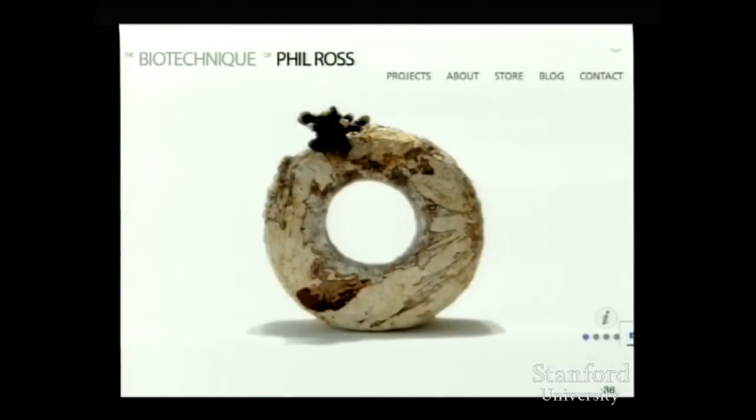Now, the reason I had gone there was this fellow named Phil Ross, who's an artist up in San Francisco, and this is an instance of the front page of his website. Trained in biology, coming from cooking, learning sterile technique in the kitchen, and then becoming interested in what you can explore and make with biology. And he's using these fungus to grow different things, not necessarily food.